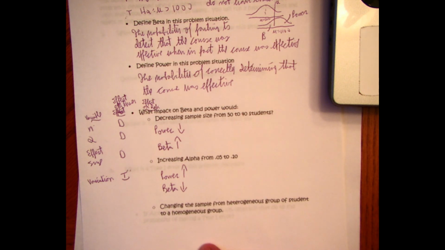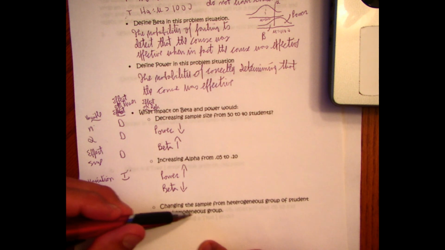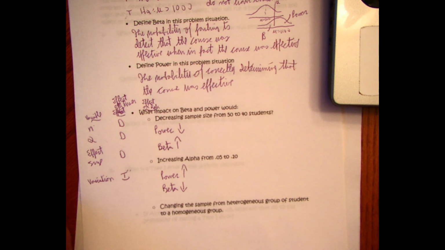Changing the sample from a heterogeneous group to a homogeneous group. Okay, well, what does heterogeneous mean? Heterogeneous means we have a lot of different types of subjects in the group. Homogeneous means we have a lot of the same type of subjects in the group. Homogeneity is sameness. So what do?